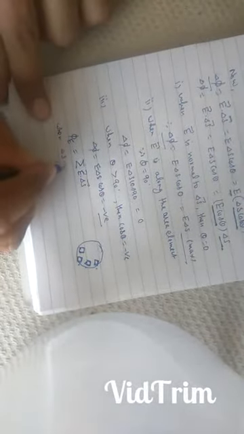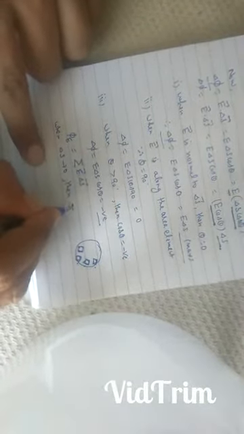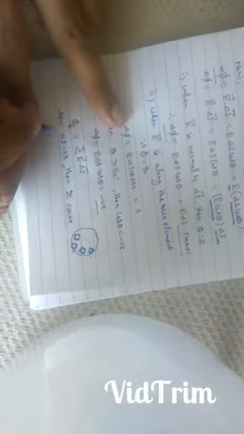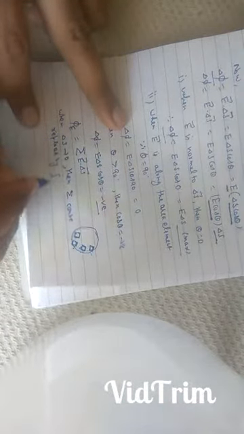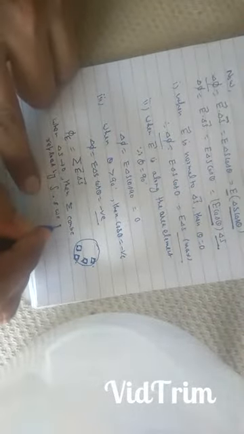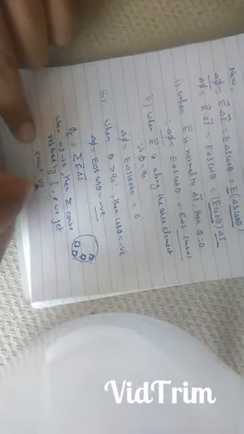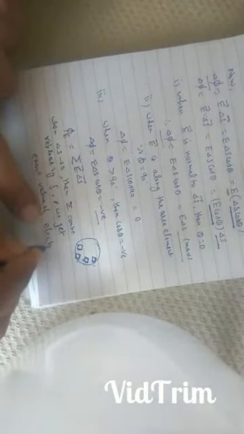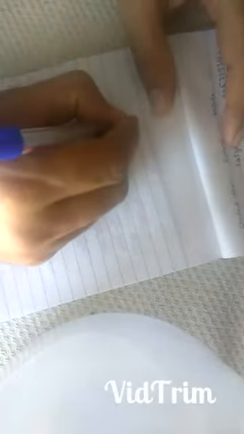When delta S goes to 0, then summation can be replaced by integral. We replace summation with integral and we get exact value of electric flux. Therefore phi e will be integral E dot dS, or this can be written as E dS cos theta.